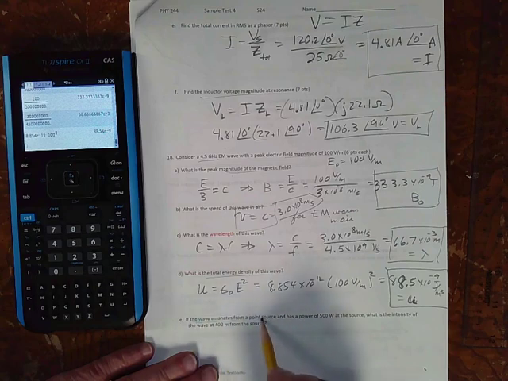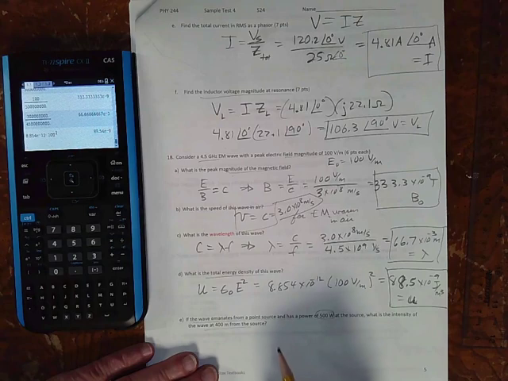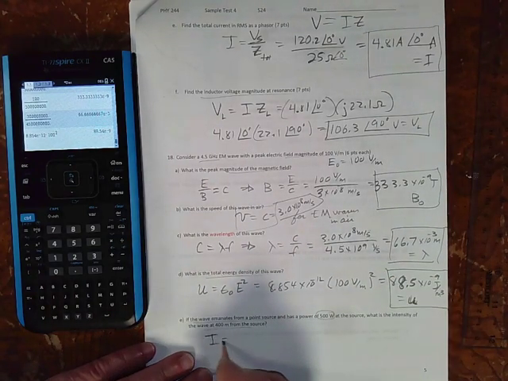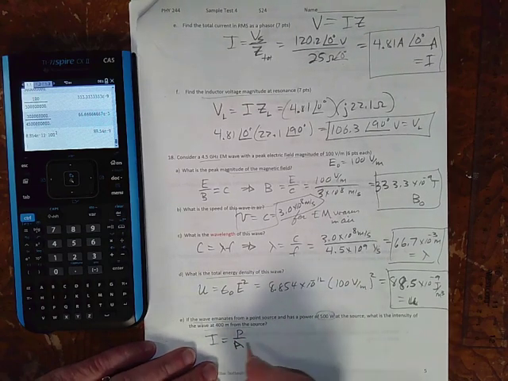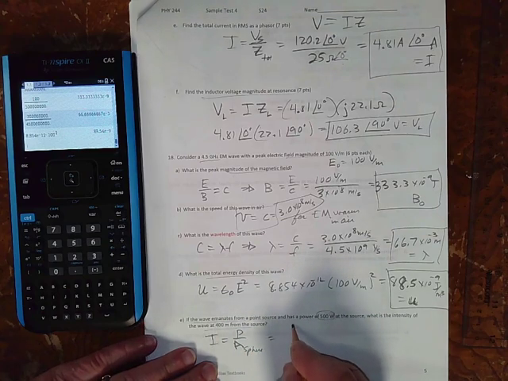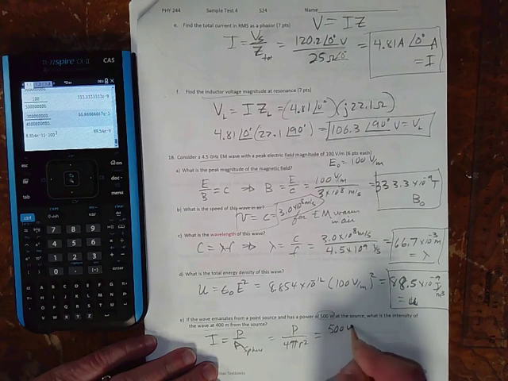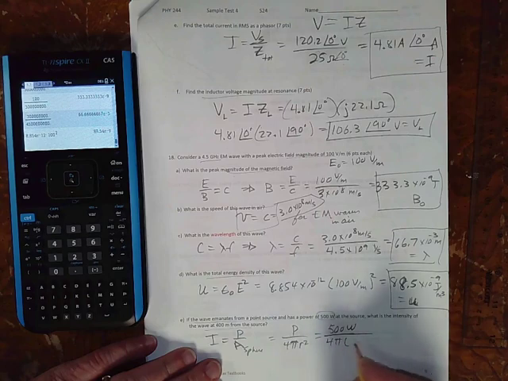If the wave emanates from a point source, has a power of 500 watts at the source, what is the intensity 400 meters away? So kind of ignoring that, giving new numbers, the intensity is power over area, the area of a sphere, and so it's power over 4 pi r squared, surface area of a sphere, and so it's 500 watts divided by 4 pi 400 meters squared.